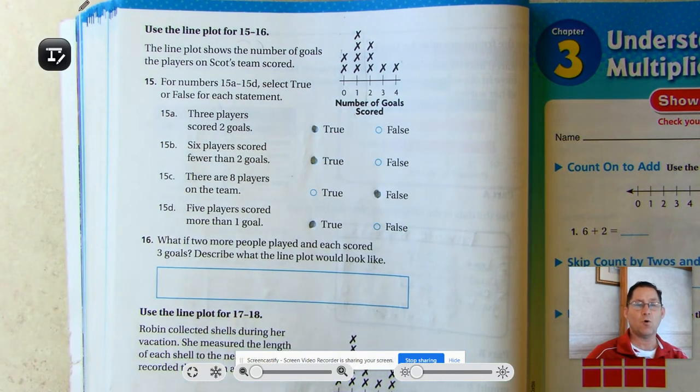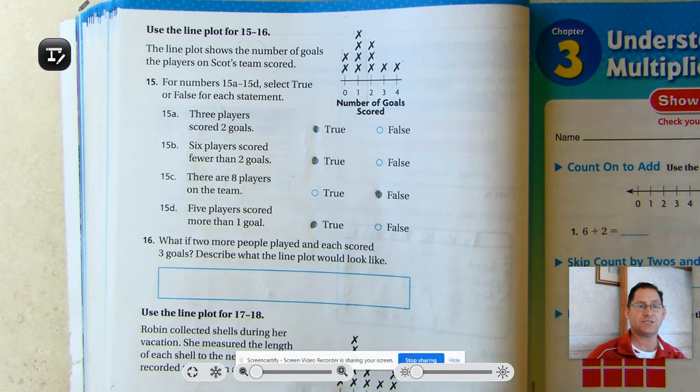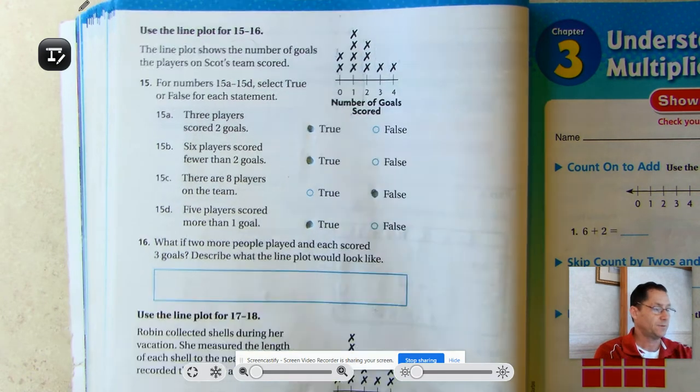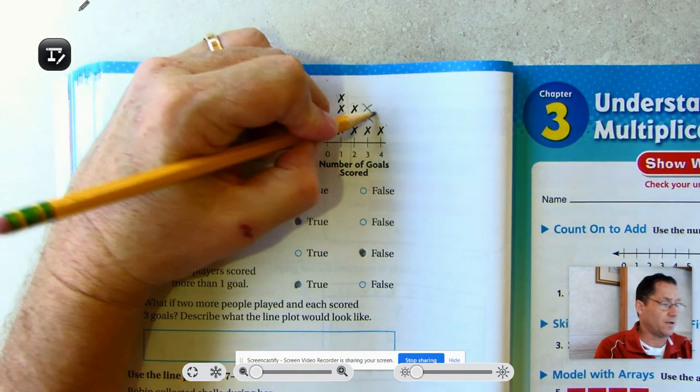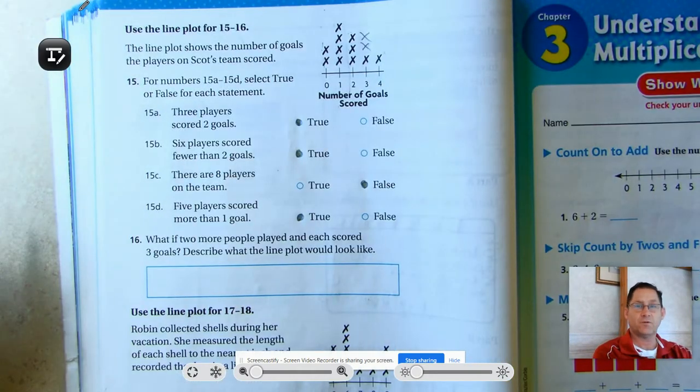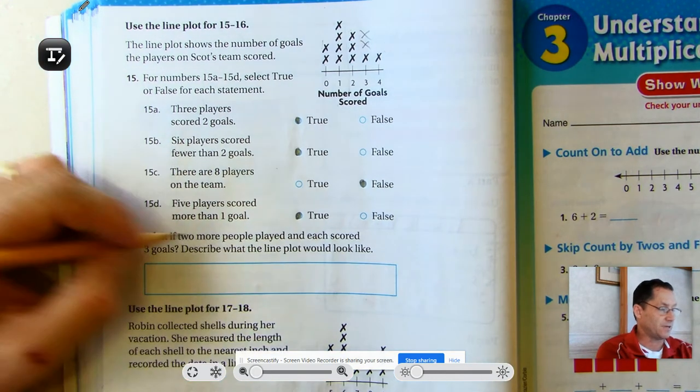What if 2 more people played and each scored 3 goals? So if 2 more players were on the team, describe what the line plot would look like.